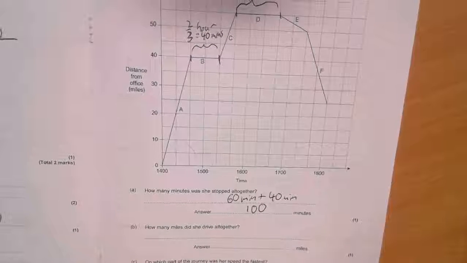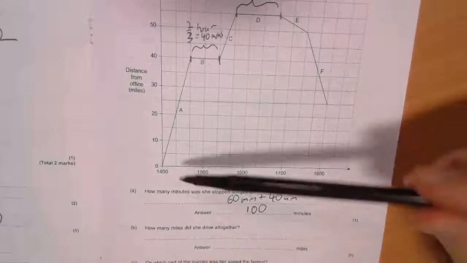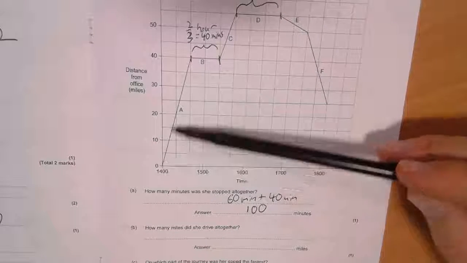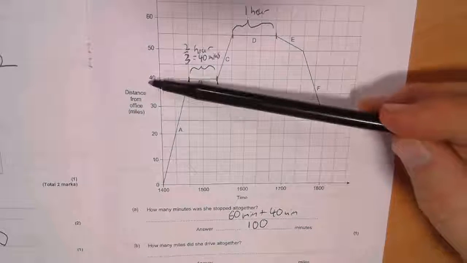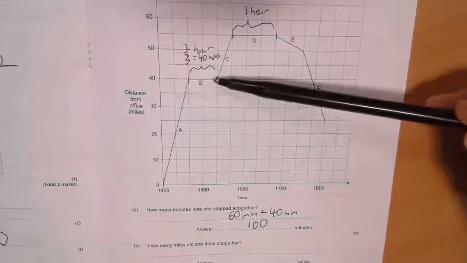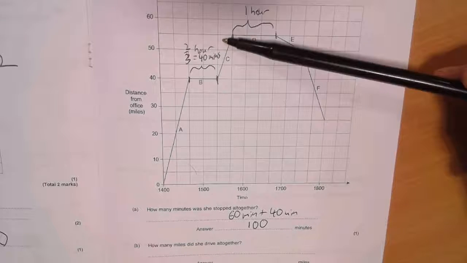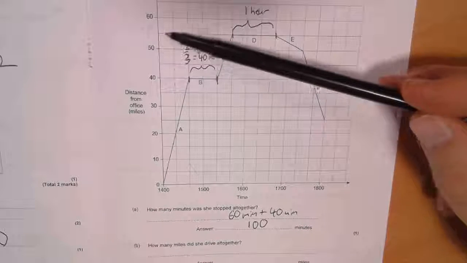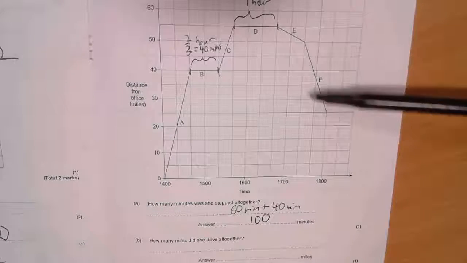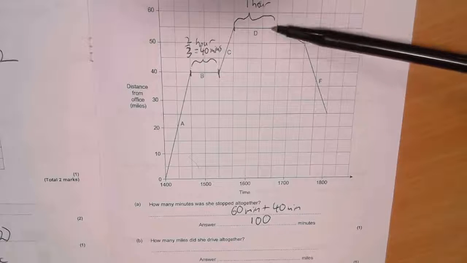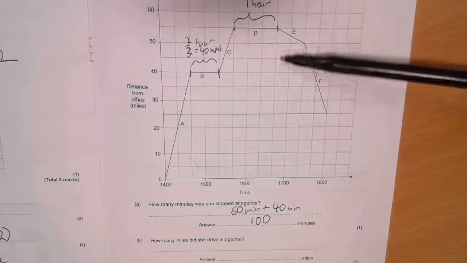How many miles did she drive altogether? This one, again, is actually really, really straightforward, but you just need to be careful with it. Right, that's 40 miles worth of driven, right, because it goes from 0 away to 40 away. Then that's no distance, and then another 15, so that's 55 in total up to that point. And then she returns from there to here, so that's more distance covered. So 55 plus the difference there.